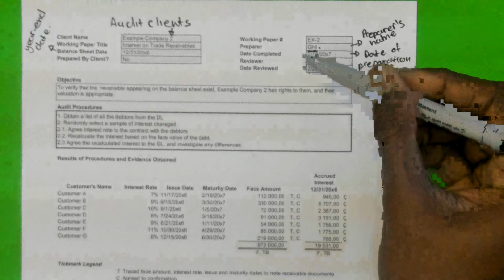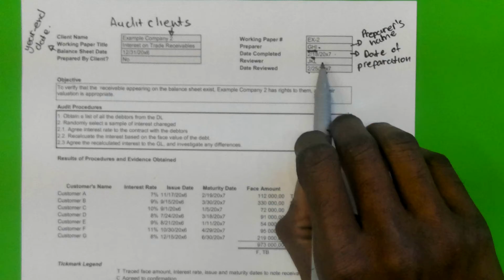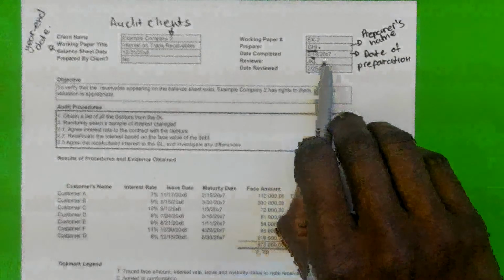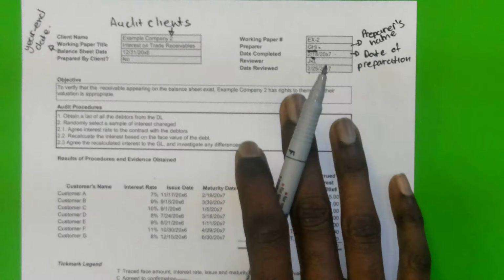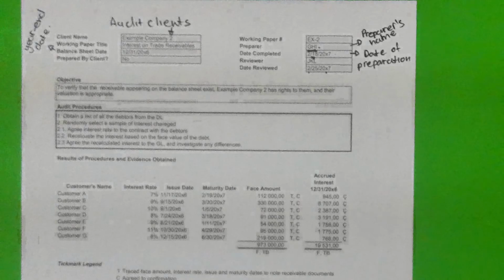For example, if we were seeing this date being in 20x6, we would assume that we need to find some sort of roll forward testing because the date is too early. So now we can see, based on this date, which is 20x7, that it's happening after year end, so we don't need roll forward, and it's happening before the review, so the complete work is being reviewed by the partner, manager, or whoever is reviewing it.